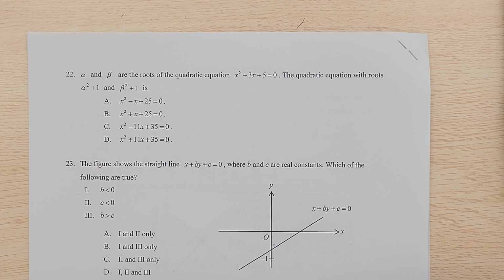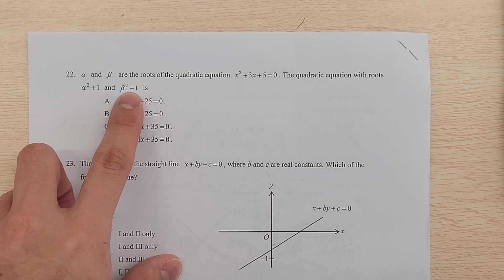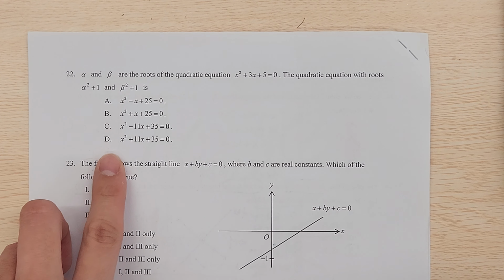Question 22. Alpha and beta are the roots of the quadratic equation x squared plus 3x plus 5 equals 0. So the quadratic equation that has the roots alpha squared plus 1 and beta squared plus 1 is what? Okay, so method 1.